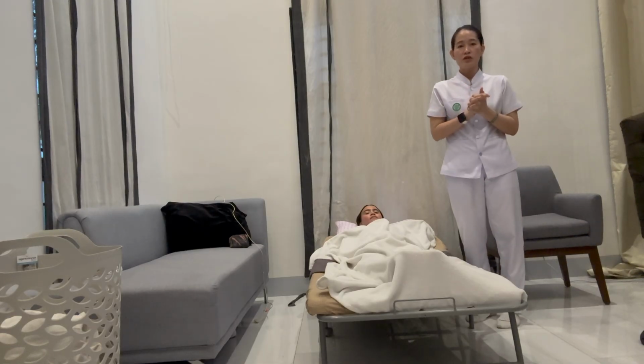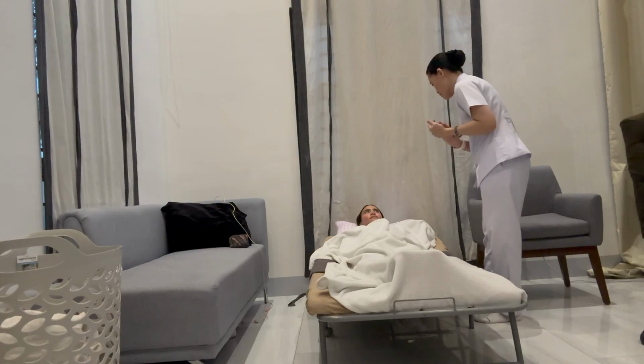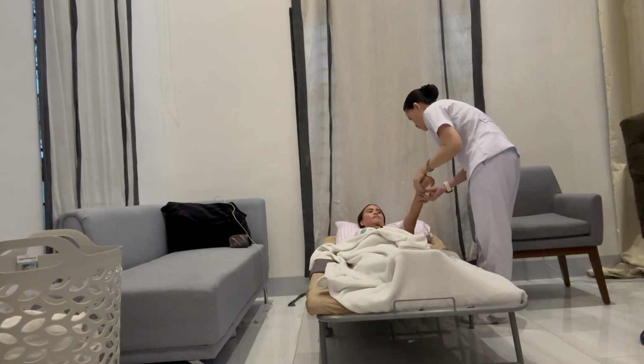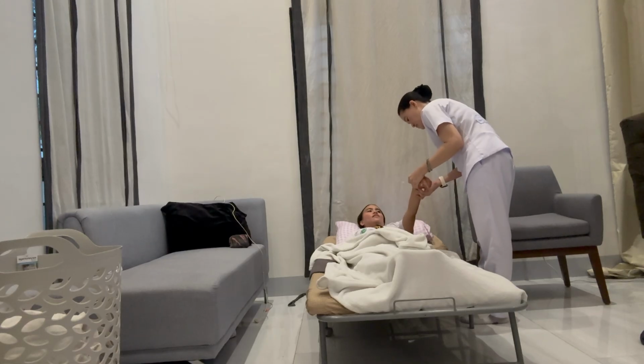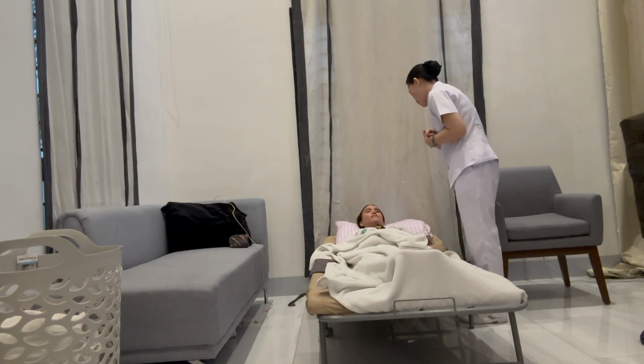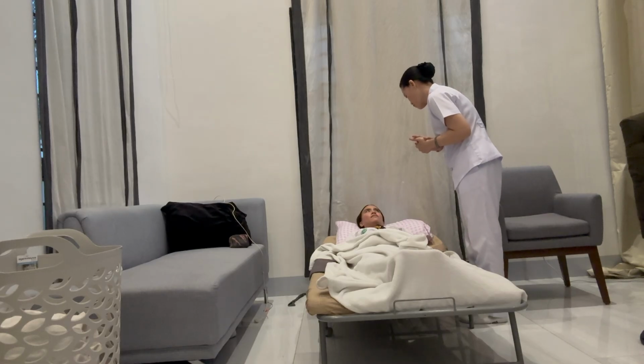Now we're going to identify the patient and explain the procedure to the patient. Ma'am, can I see your wristband, please? Can you please state your full name and date of birth? Angelica Henao, September 12, 1995. Okay, thank you. Ma'am, I will help you move from your bed to chair and chair to bed. This will help you be comfortable, improve your circulation, and prevent complications from staying in bed for too long.